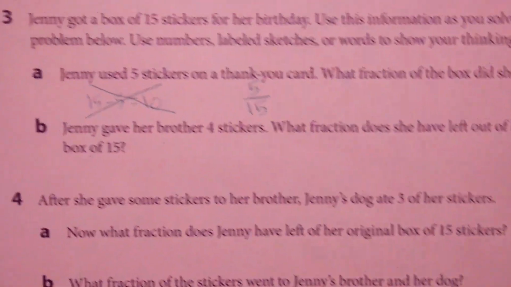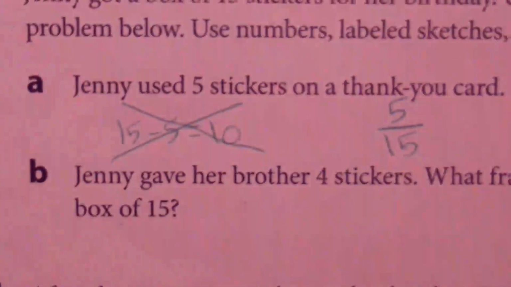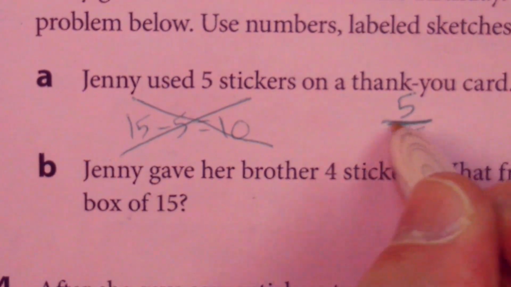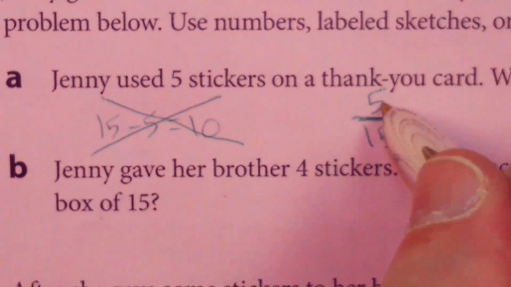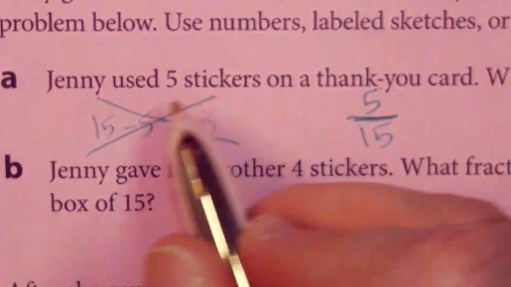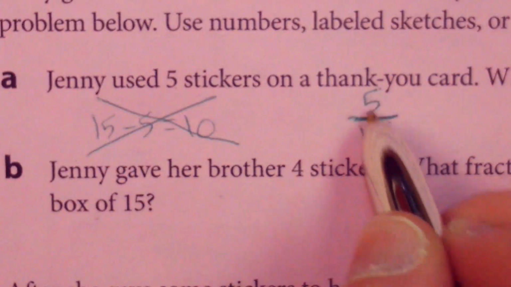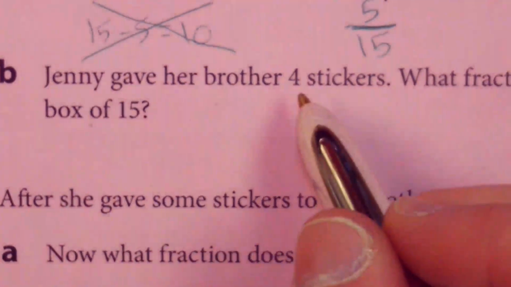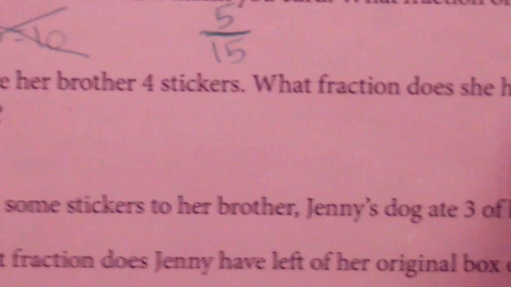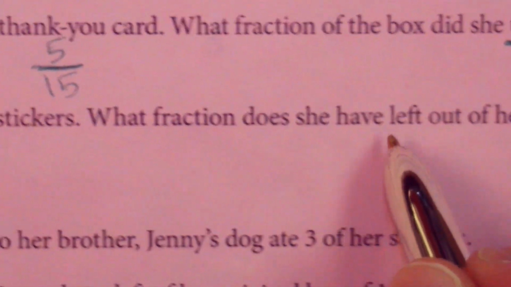So when we're thinking about fractions, when we're talking about numbers of items, the bottom number would be the total number of pieces that came in the box. The top number, in this case, is how many she used. She used 5 stickers, 5 out of the 15. Okay? It says Jenny gave her brother 4 stickers. What fraction does she have left?